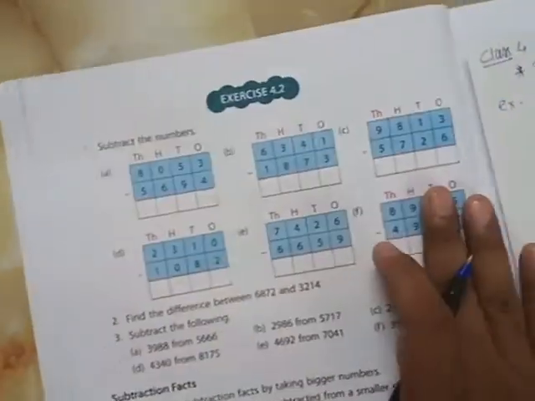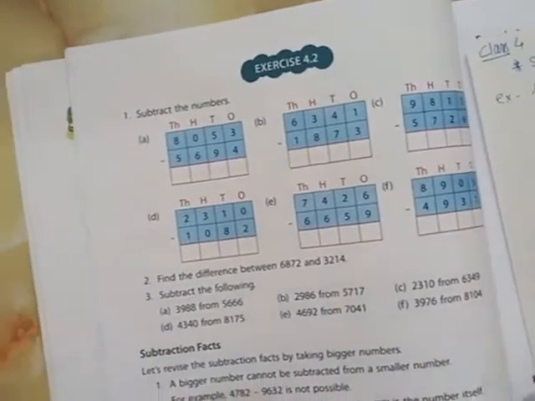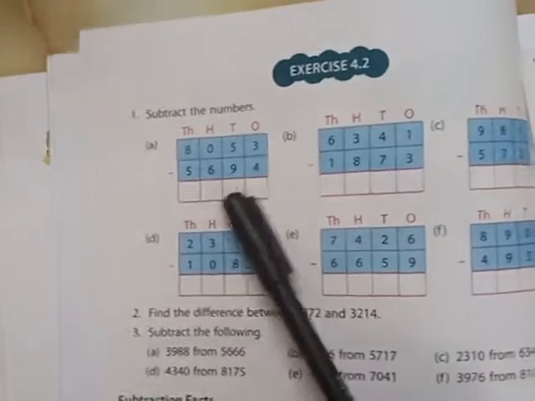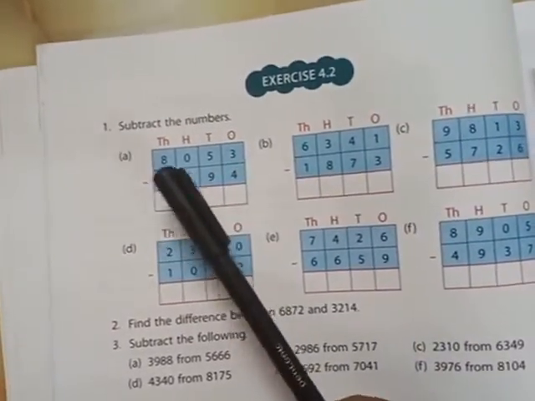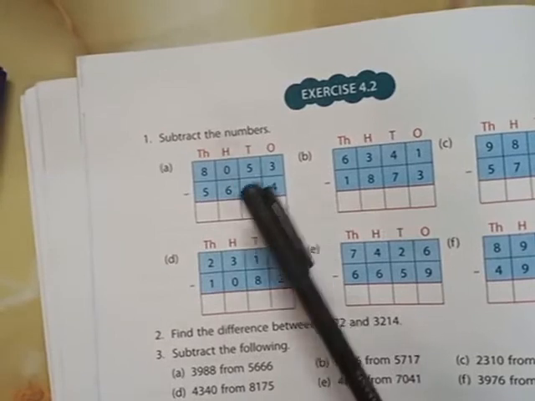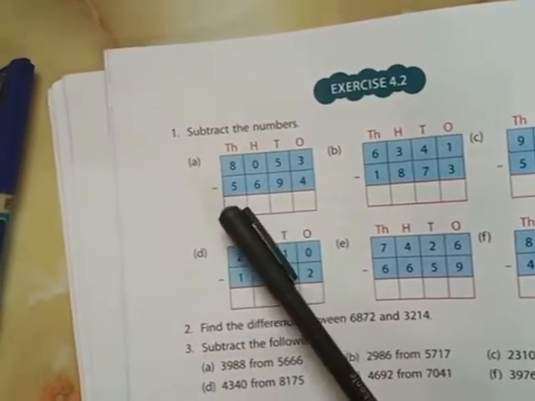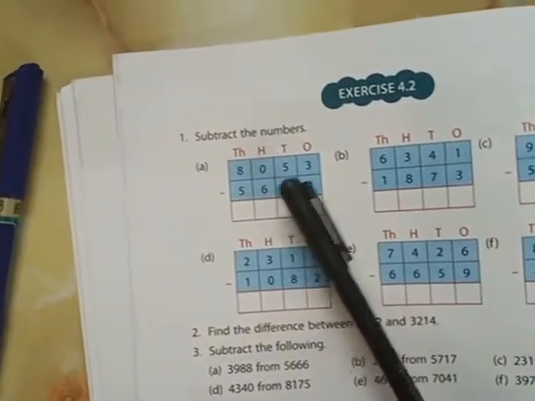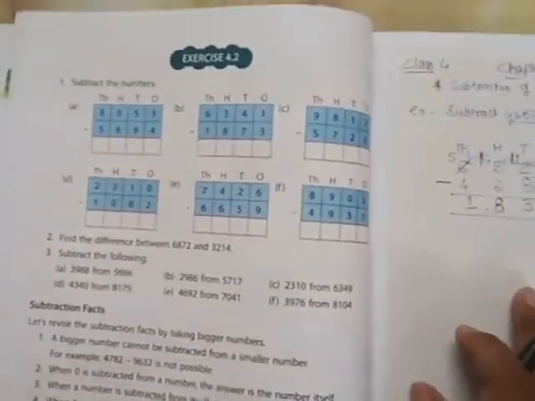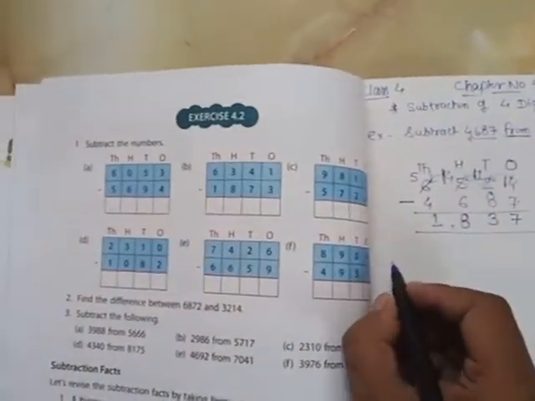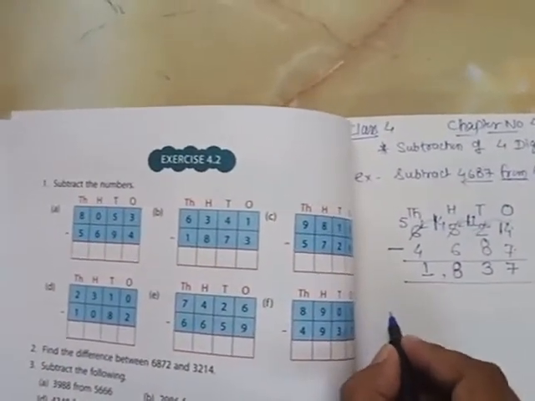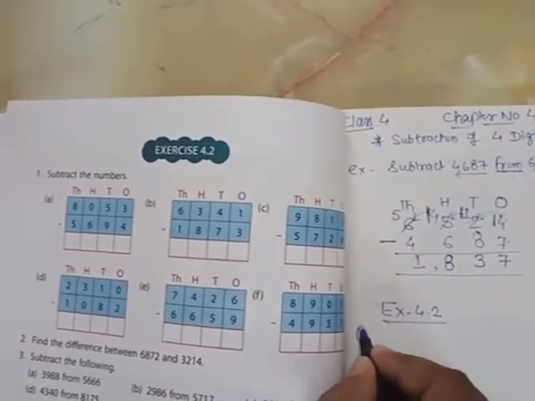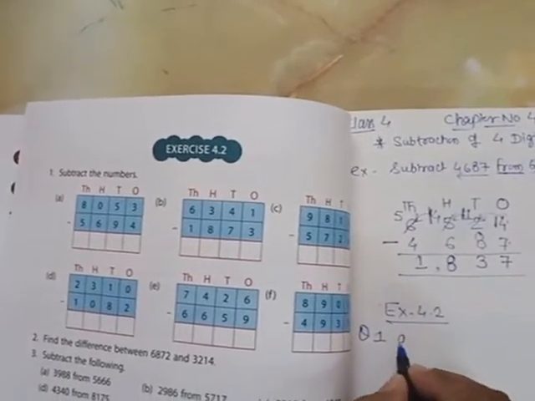Now let's do exercise 4.2, first question, A part. What the A part is saying is that we need to subtract 5694 out of 8053. Okay, so let me write this question on paper. I will explain it easily. So here is our exercise 4.2, question number 1, A part.